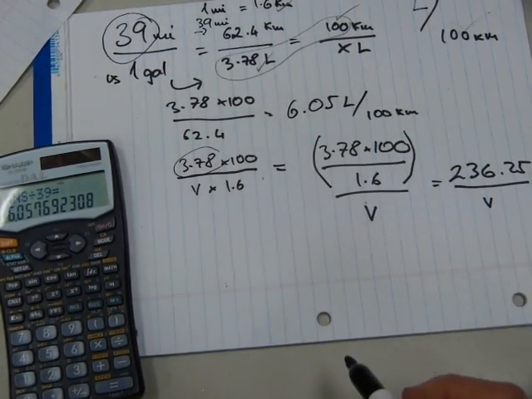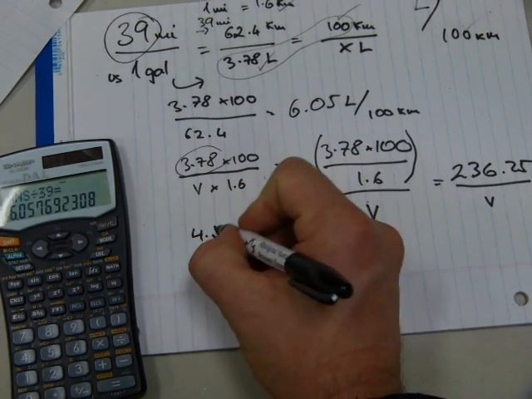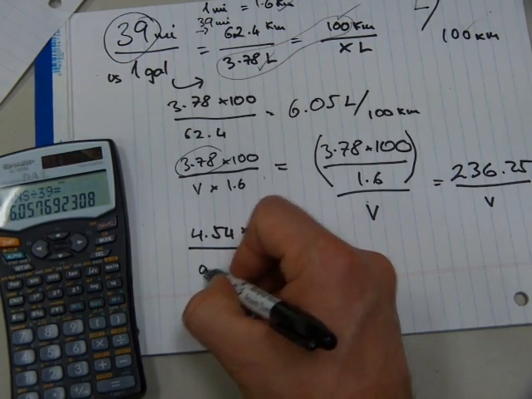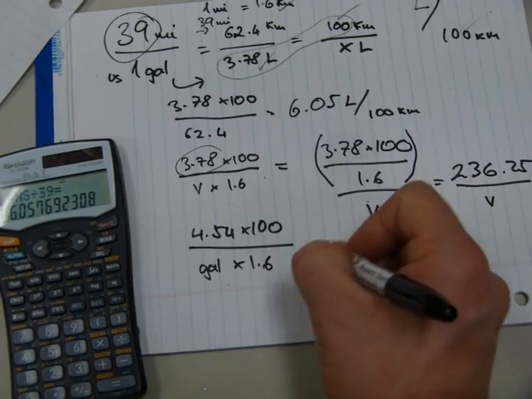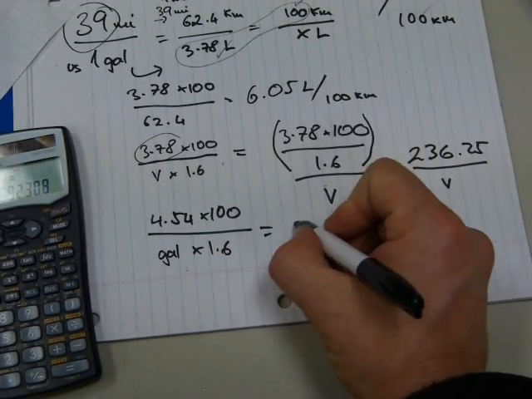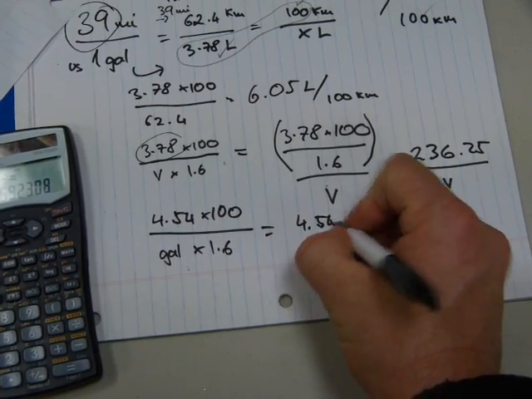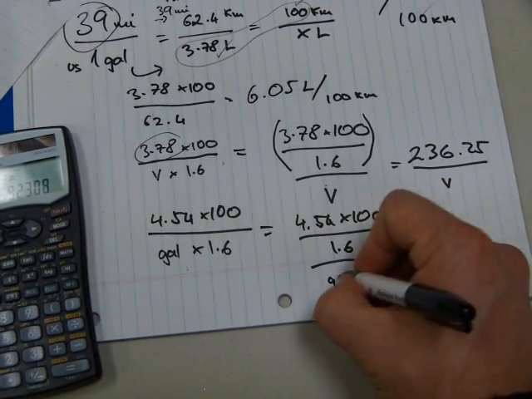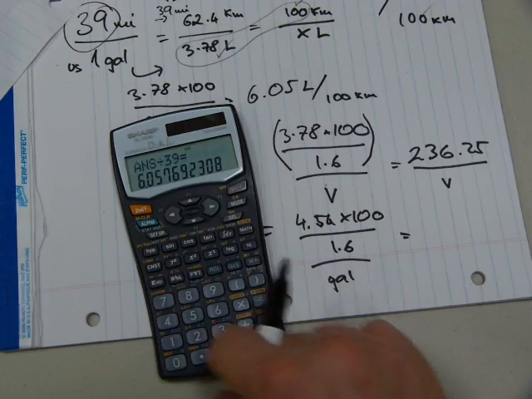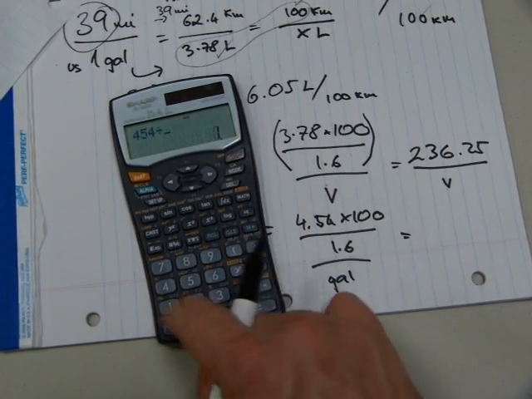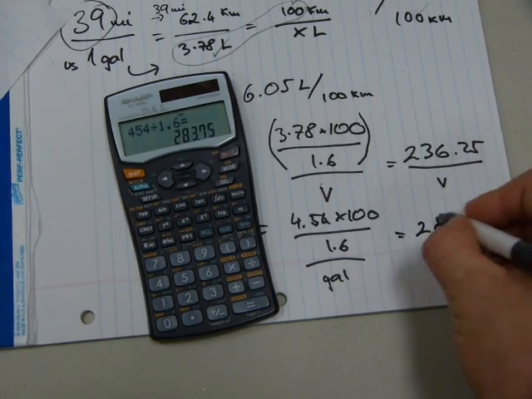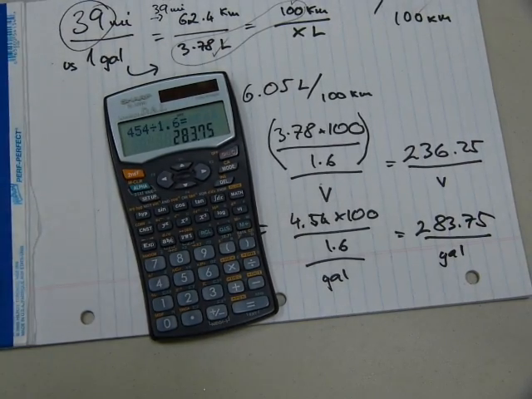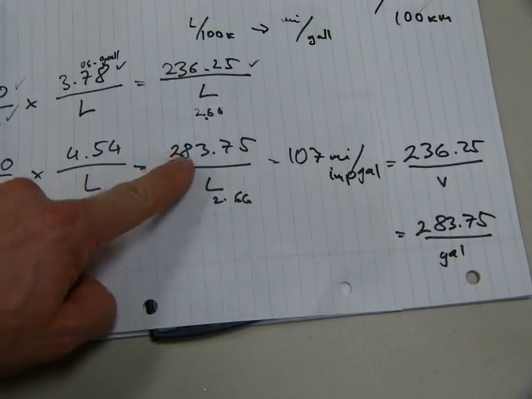And when you're working with imperial gallons, this number changes to 4.54. That's all that changes. Here's the number of gallons times 1.6, which is the same fraction: 4.54 times 100 divided by 1.6 divided by the number of gallons again, and that's 454 divided by 1.6, which is 283.75. That gets divided again by the number of gallons, same as on the previous page, 283.75.